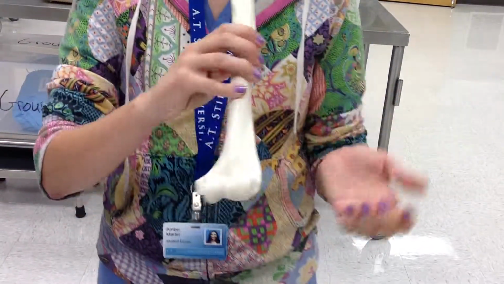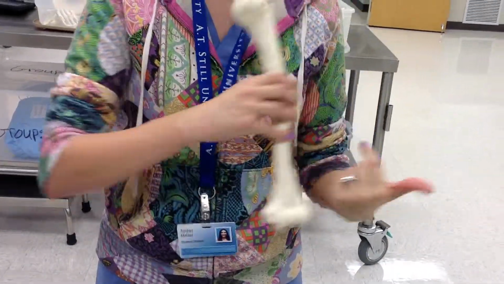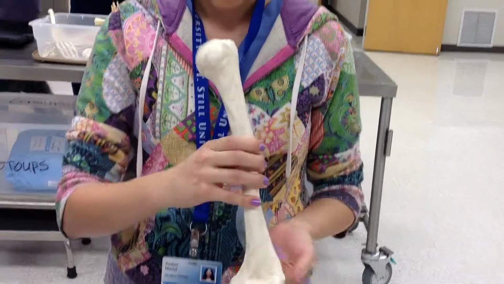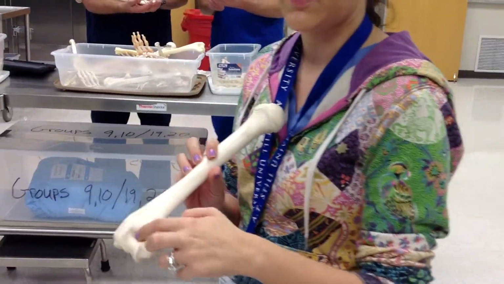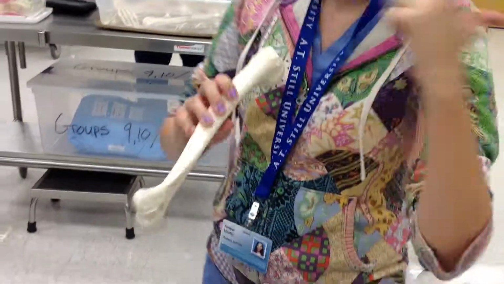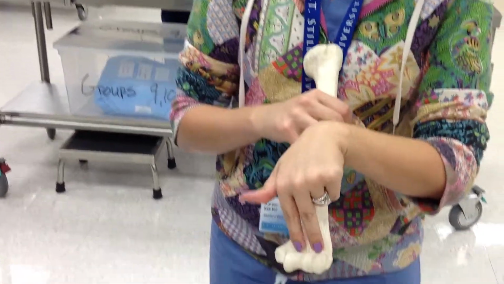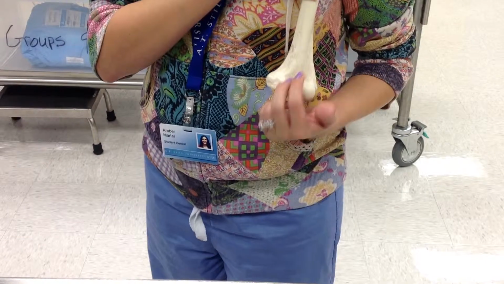Okay, so then you know that the head is going to go in, always. And then you need to know the olecranon, the big hole is in the back, and then the two holes are in the front. So you know that the head's going to go in, you have two holes.